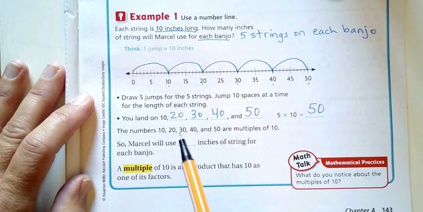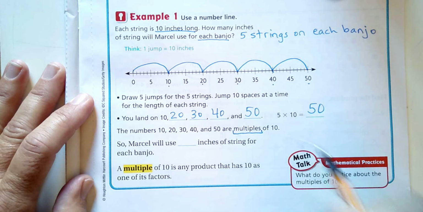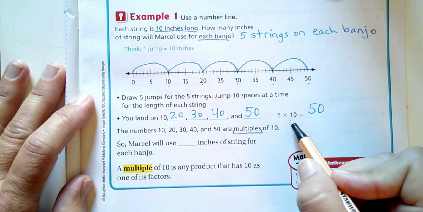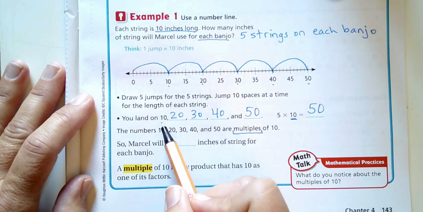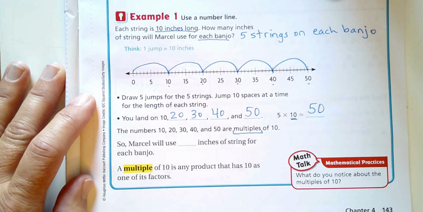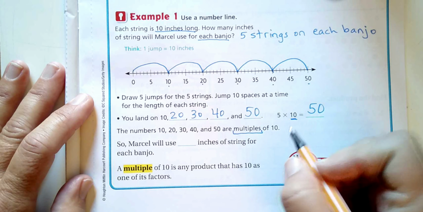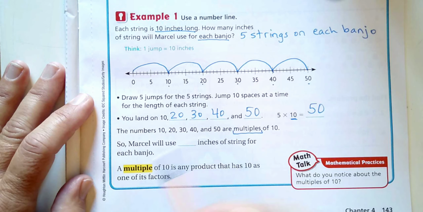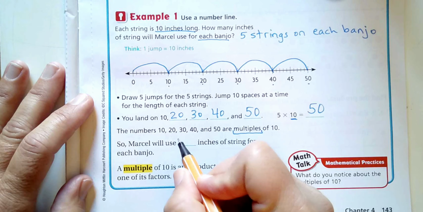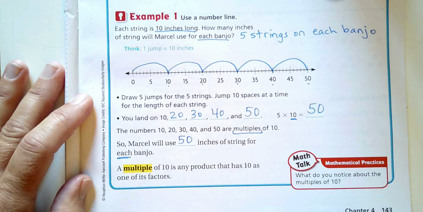So the numbers 10, 20, 30, 40, and 50 are multiples of 10. When I'm multiplying by 10, I say 10, 20, 30, 40, and 50 as answers to a multiplication problem with 10 as being a factor, right? So Marcel will use 50 inches of string for each banjo.